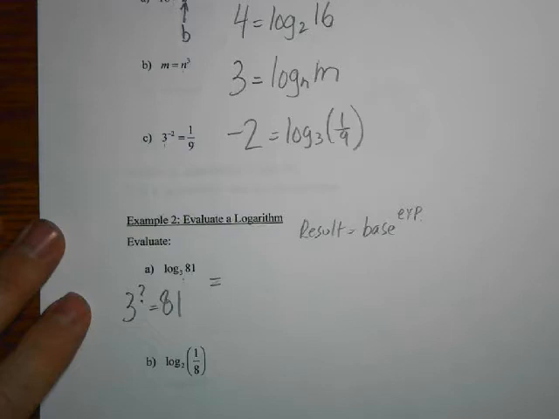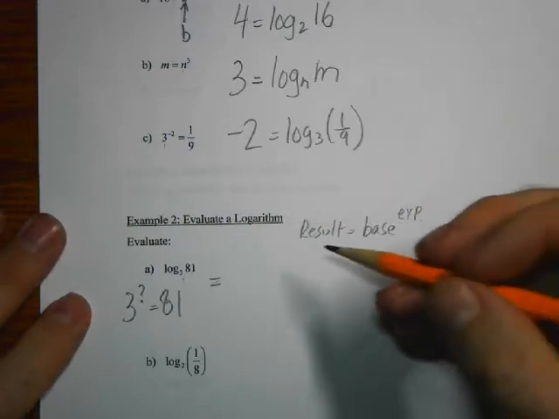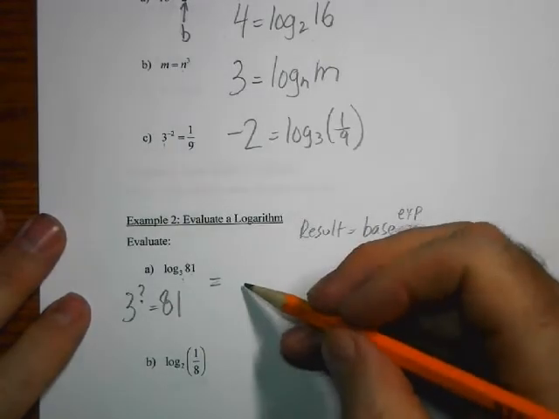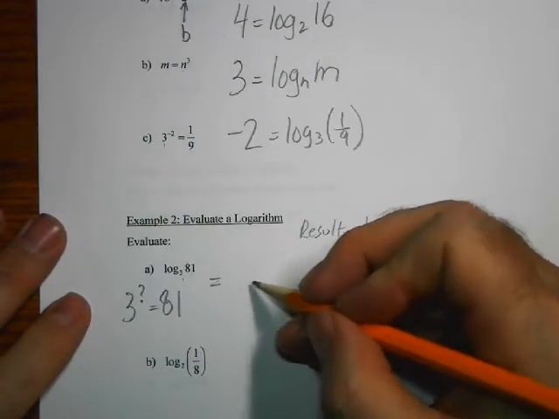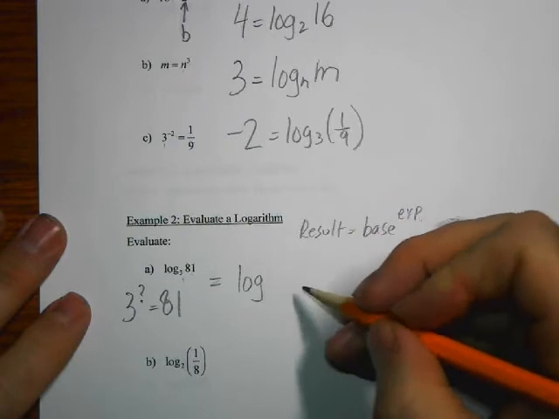But I want to show you a way that you can do this that makes some sense. So I'm going to rewrite this still as a log to begin with.